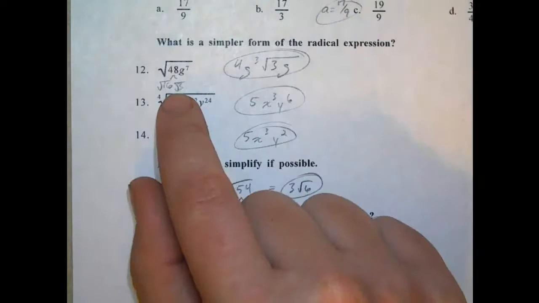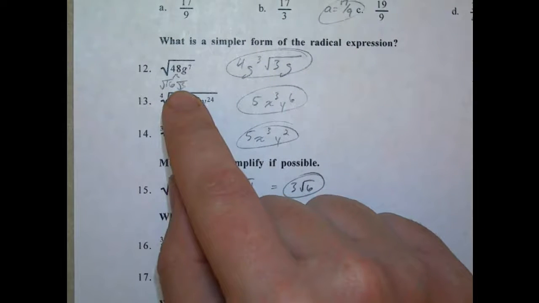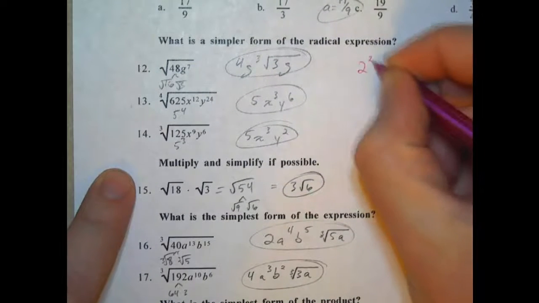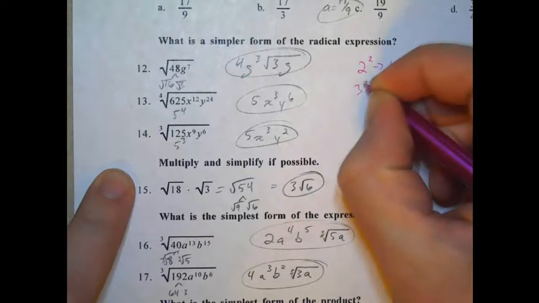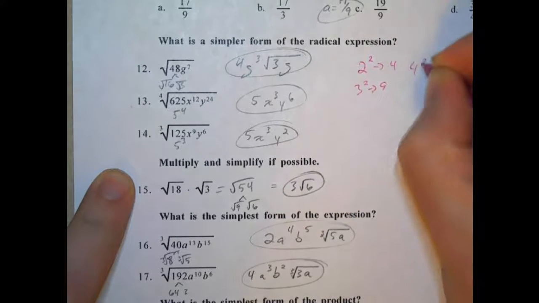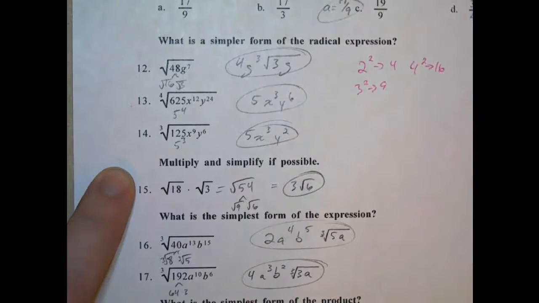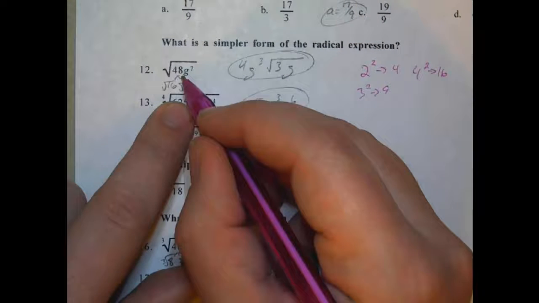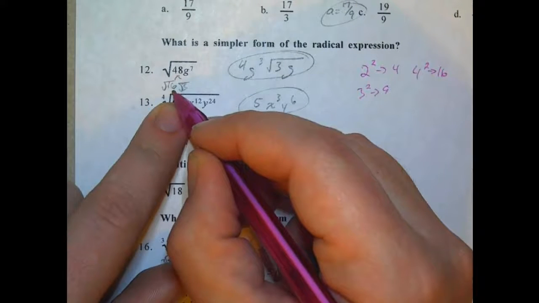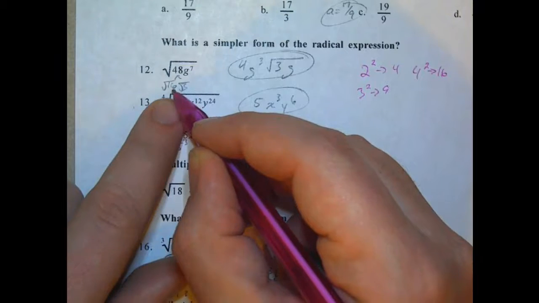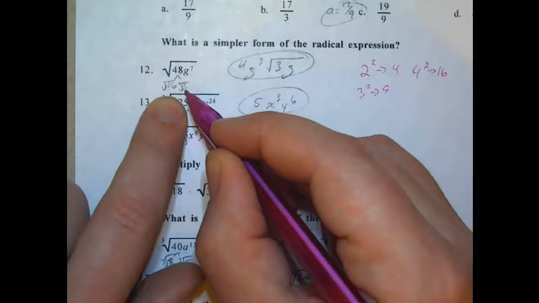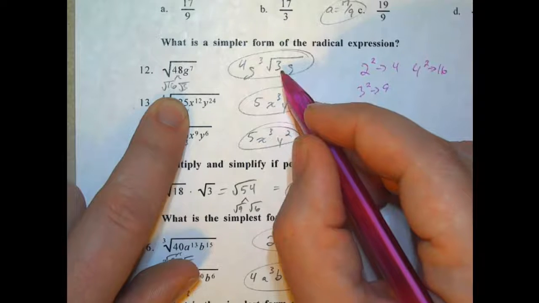All right, these, back to another chapter that you guys had a lot of fun with. So anytime I see a square root, I think about my square numbers. Like 2 squared is 4, 3 squared is 9, 4 squared is 16, and so on and so forth. 5 squared is 25. I'm going to take out the biggest number that I possibly can. Since this is a square root, I can take this out, and this is 16 times 3. Well, the square root of 16 is 4. I don't know the square root of 3, even though it's 1.732. So that stays on the inside of my square root.